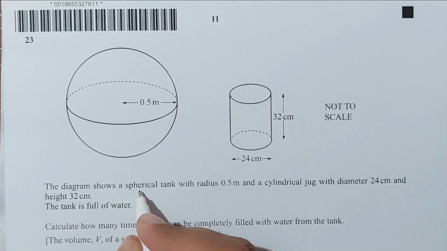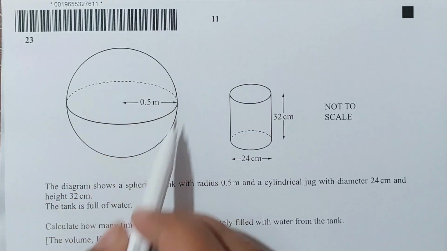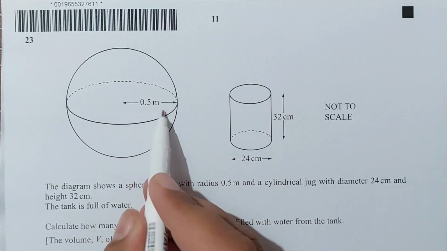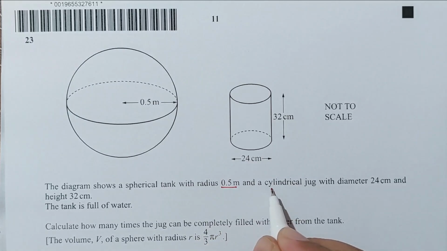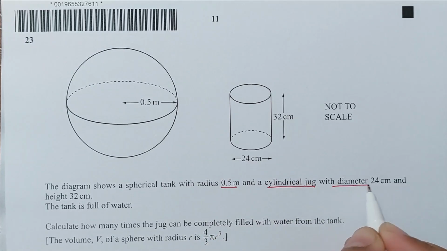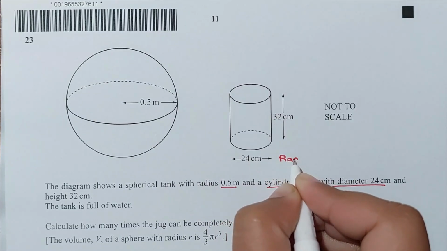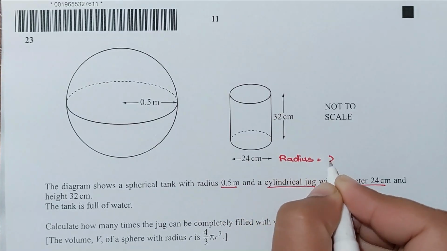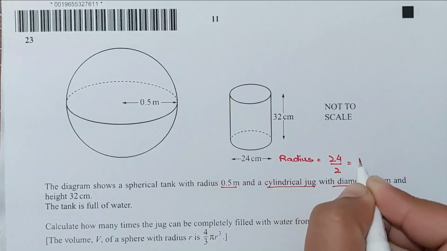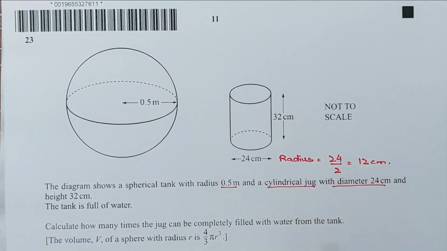The diagram shows a spherical tank with a radius of 0.5 meters and a cylindrical jug with a diameter of 24 centimeters. So the radius of this cylindrical jug is 24 divided by 2, which is 12, and the height is 32 centimeters. The tank is full of water. Calculate how many times the jug can be completely filled with water from the tank.